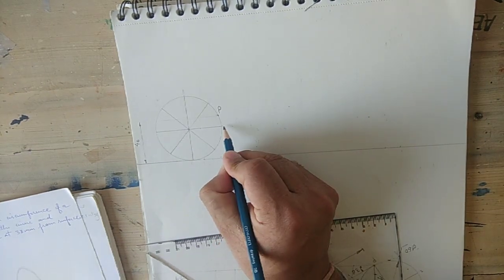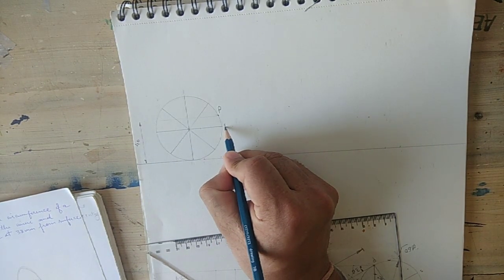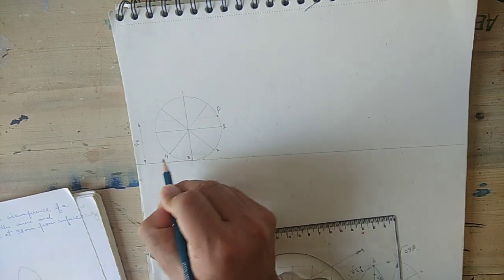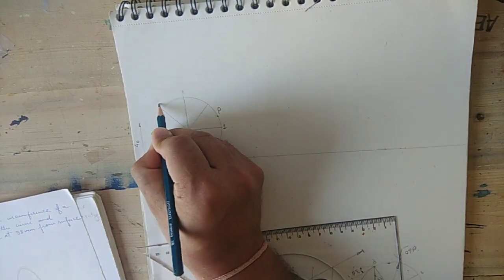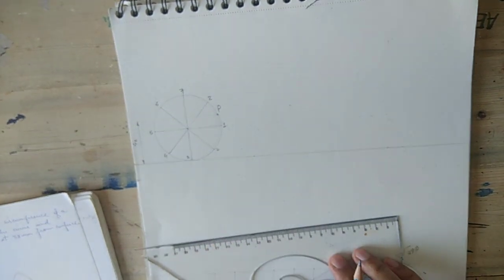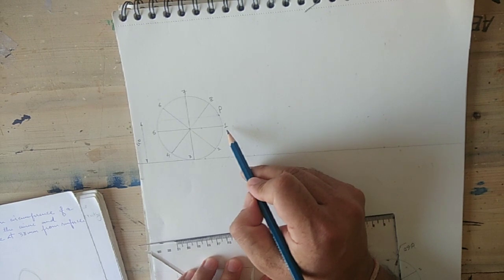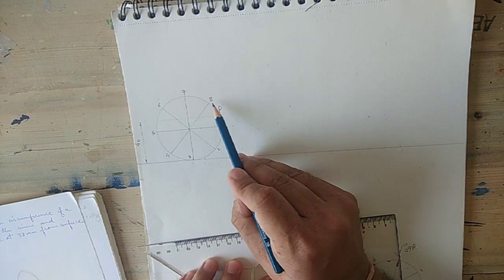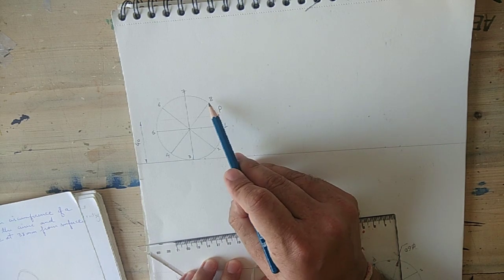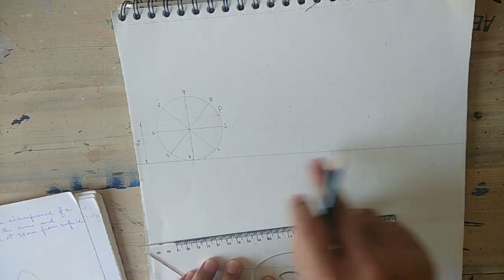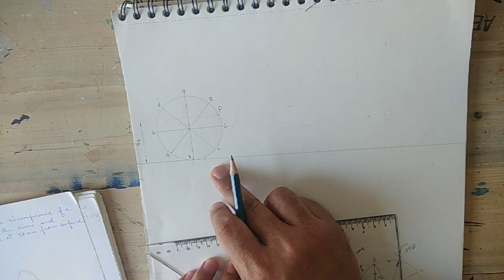Now class, naming the divisions of the circle 1, 2, 3, 4, 5, 6, 7, 8. Now see class that point P is lying between point 1 and 8. So that's why here the division of the 2 pi r distance has a different method.